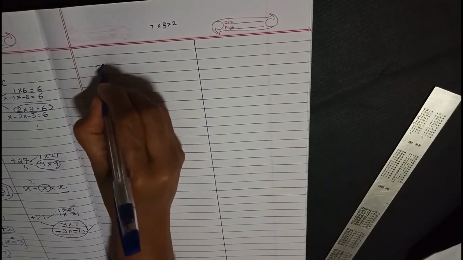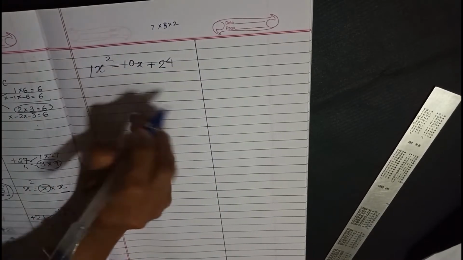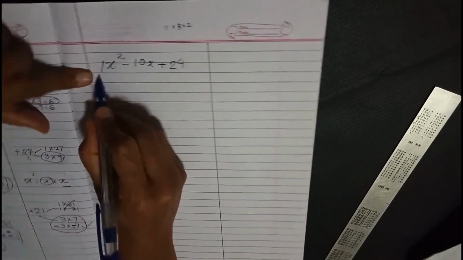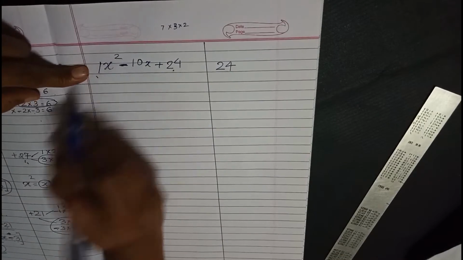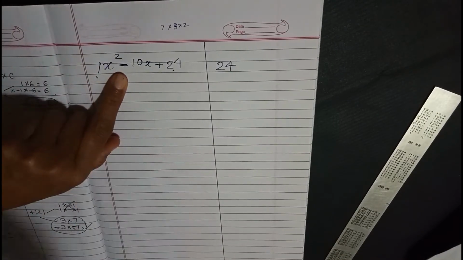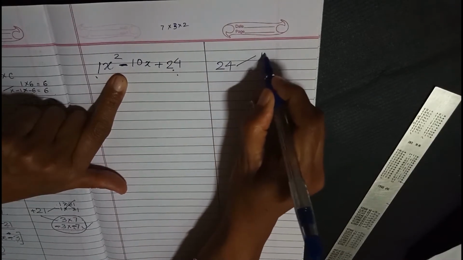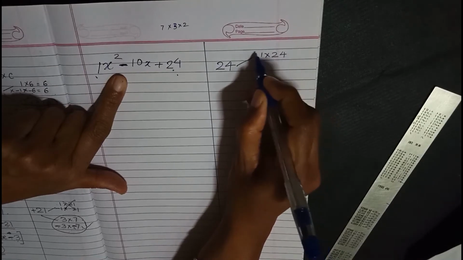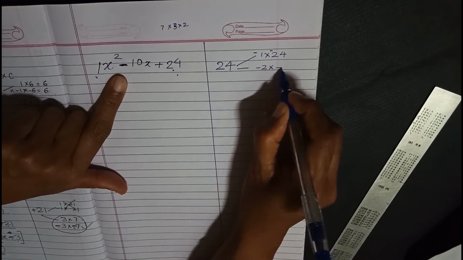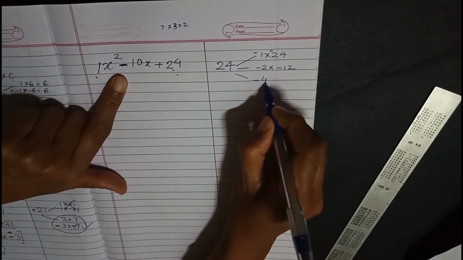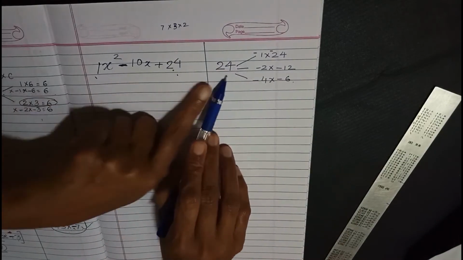Let us say x square minus 10x plus 24. Now again here the coefficient is 1. So 1 into 24 is 24. And the middle number is a negative number. So we know we have to select both negative answers because minus into minus will become plus. So let us see what we have. 1 into 24. So minus 1 into minus 24, or minus 2 into minus 12, or minus 4 into minus 6. So there are three different possibilities of getting 24 here.